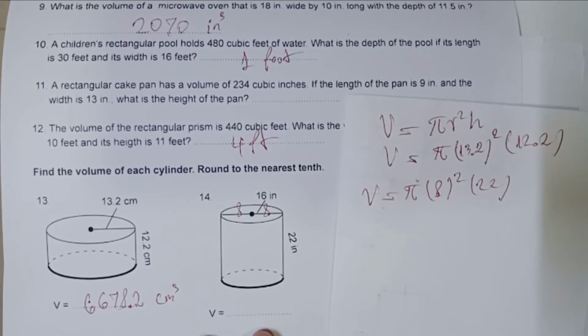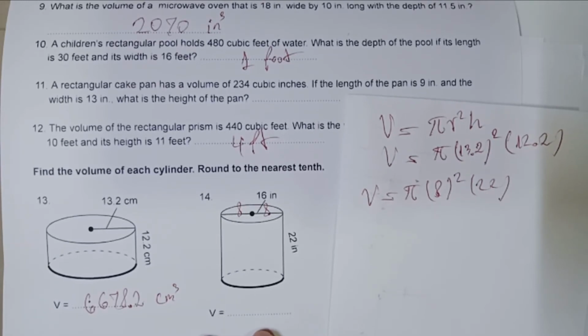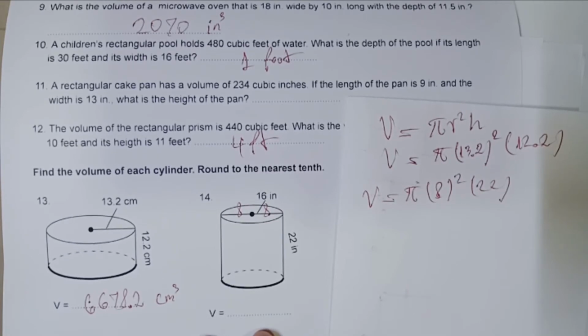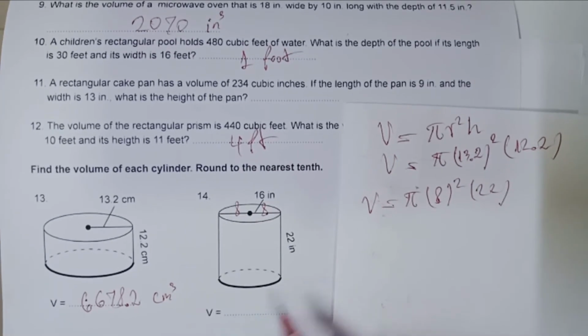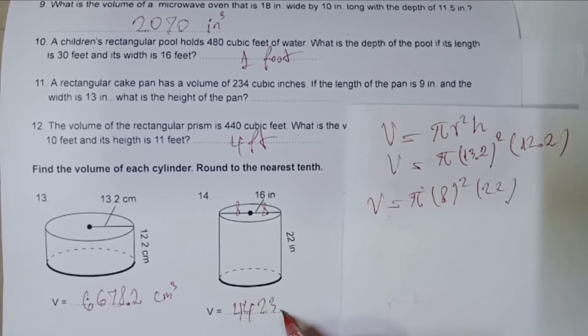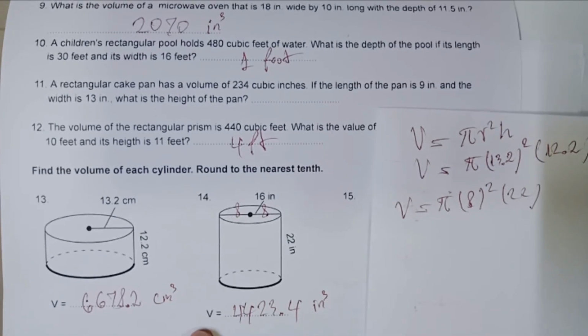Pi multiplied by 8 squared, or 64, and multiplied by 22, the height, and that will give you, to the nearest 10, 4,423.4 cubic inches.